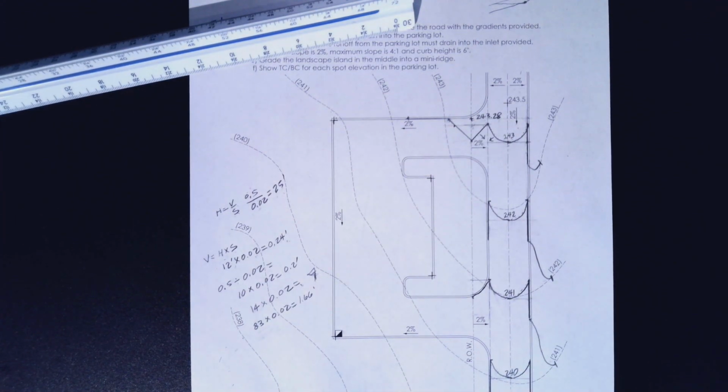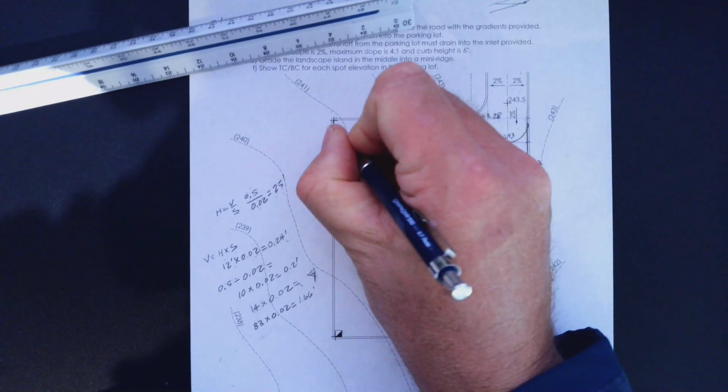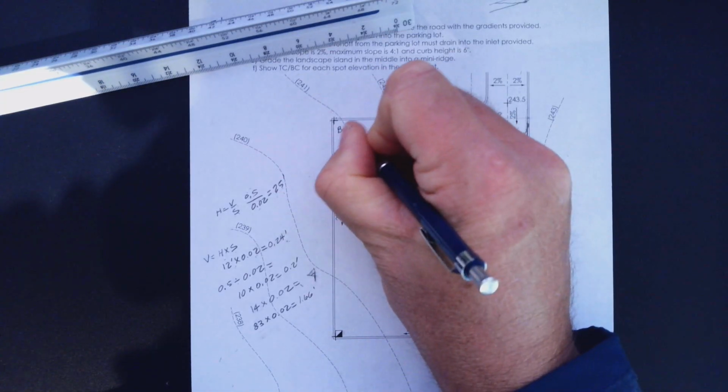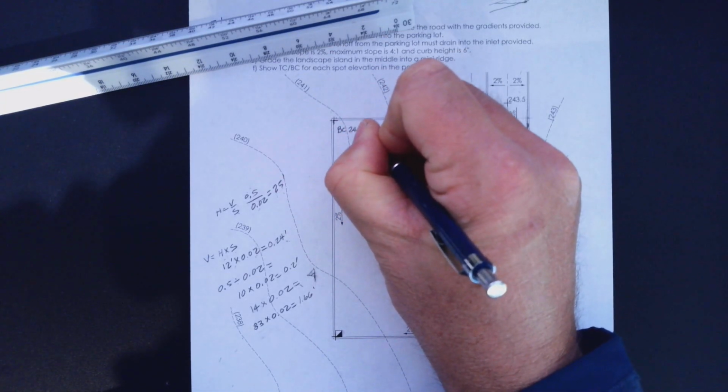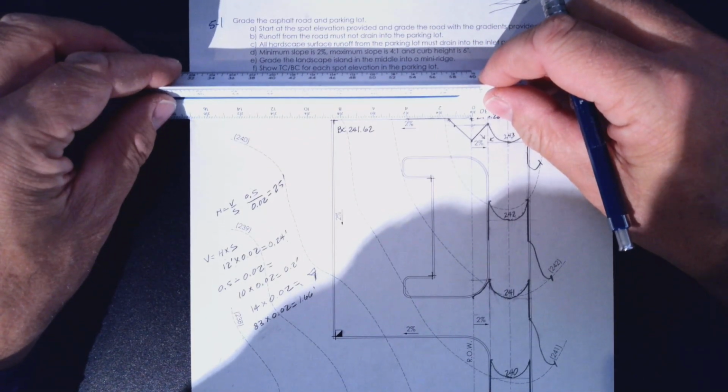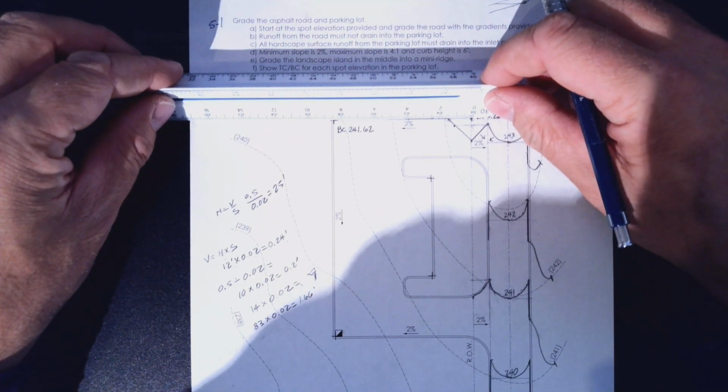So 243.28, and we subtract 1.66, and we get 241.62 for the bottom of curve. Bottom of curve, 241.62. Now, because we're measuring with a scale on a piece of paper, it's hard to tell.